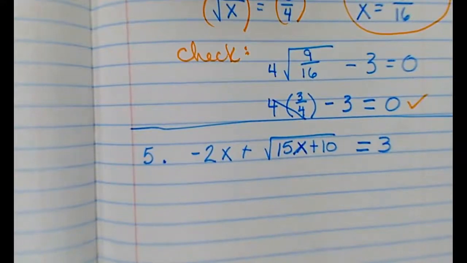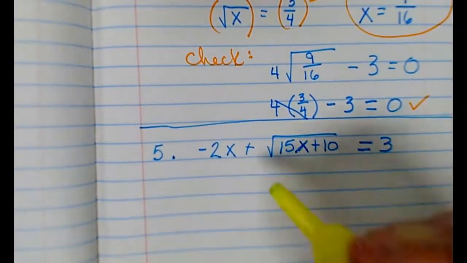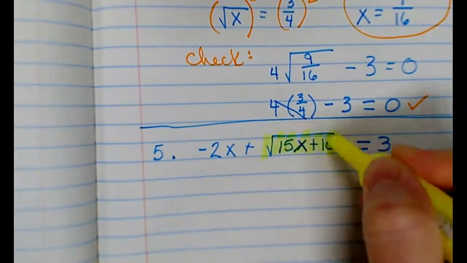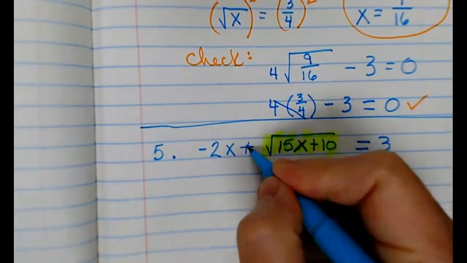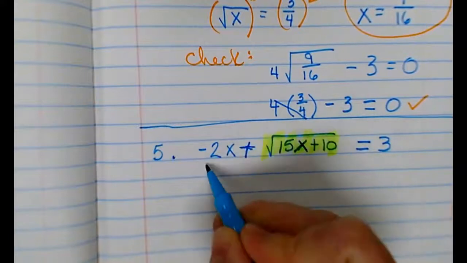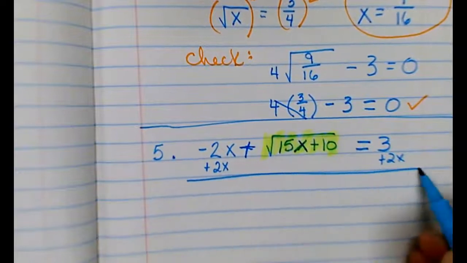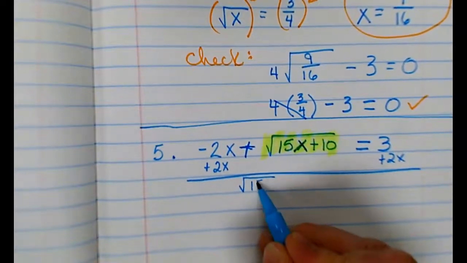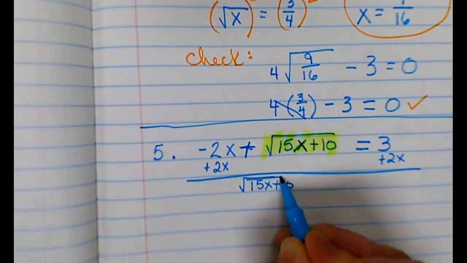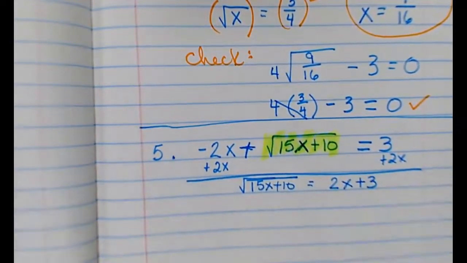So, what do you do first? This needs to be isolated. So this is a negative 2x. So the opposite of that is plus 2x on both sides. 15x plus 10 equals 2x plus 3.